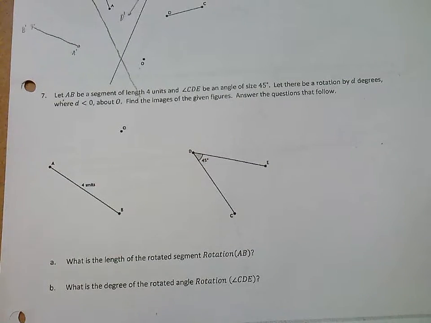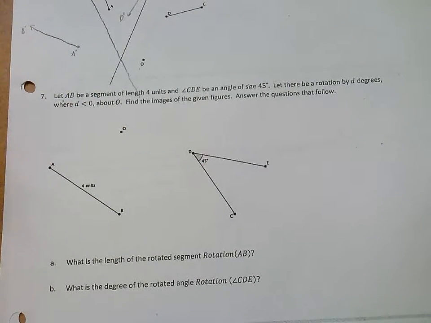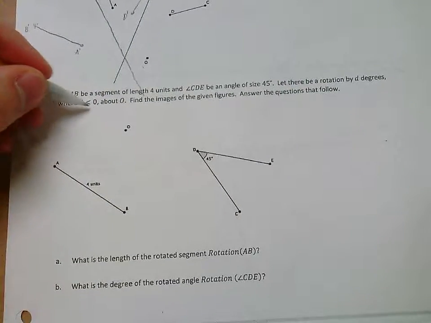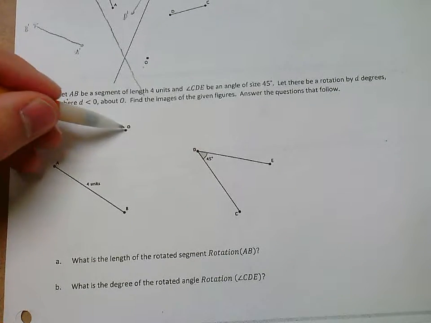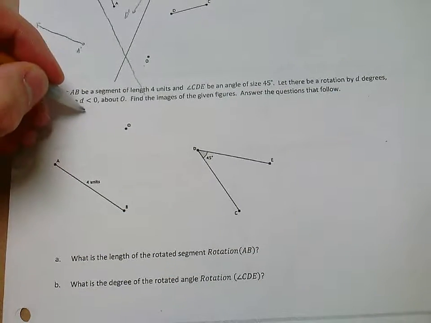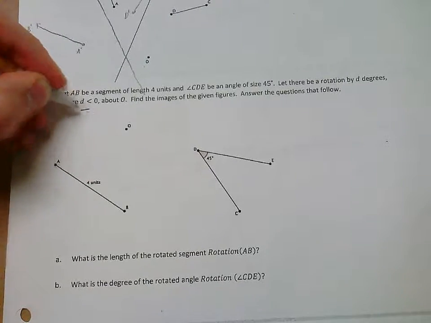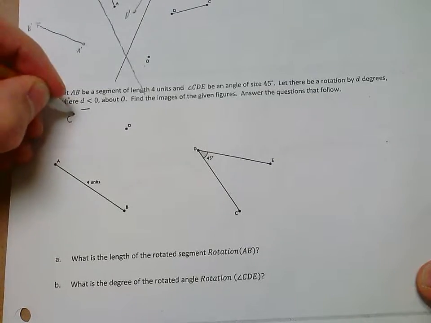Okay, moving on to number 7. Let AB be a segment of length 4 units, and angle CDE be an angle of size 45 degrees, right here. Let there be a rotation by d degrees, where d is less than 0, about point O. So still center rotation at O, less than 0. So this is going to be a negative number, and thus we're going to rotate clockwise now.